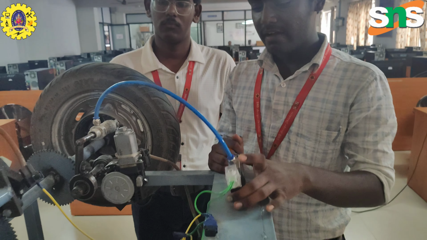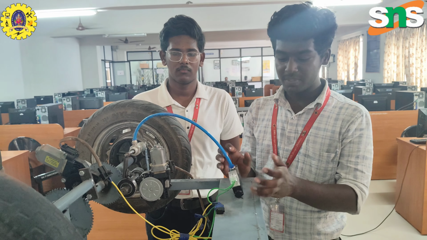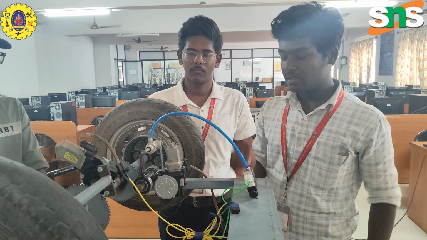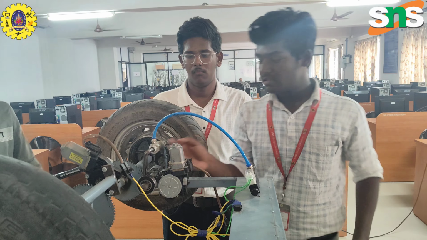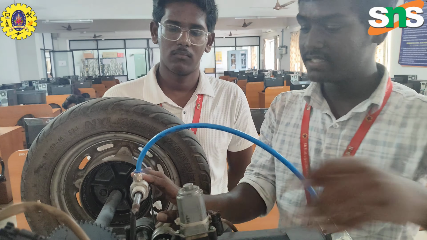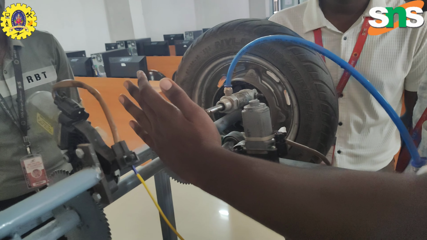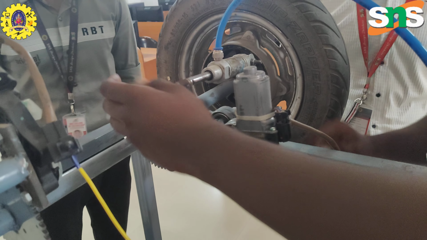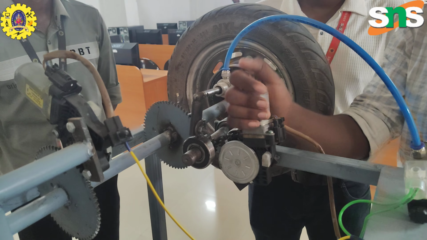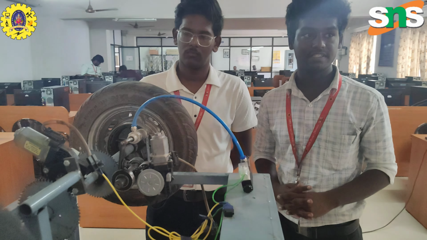So we have a solenoid. The solenoid is basically a pneumatic control that compresses the air, and then it acts like an actuator. When we press the brake, the air will come into the piston. This is a multi piston. When you enter the air, this gear will come inside. So here the brake will apply, and at the same time this motor will spin and act as a generator, and it will generate power. This is the working principle of this project.